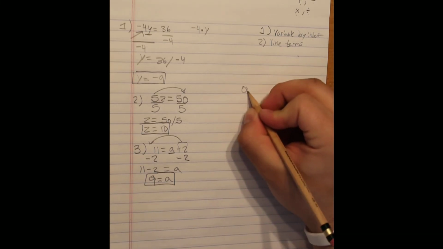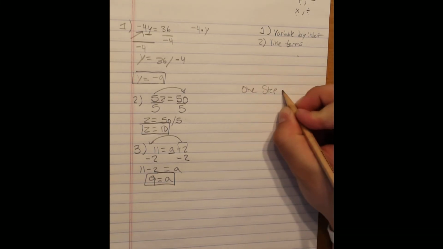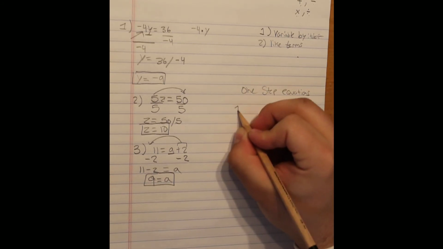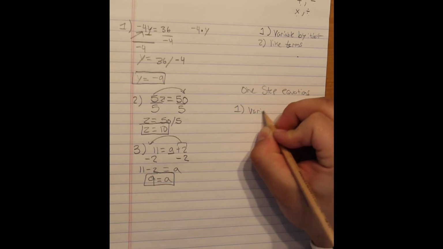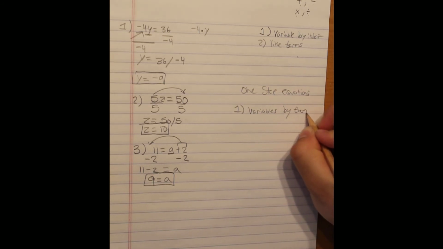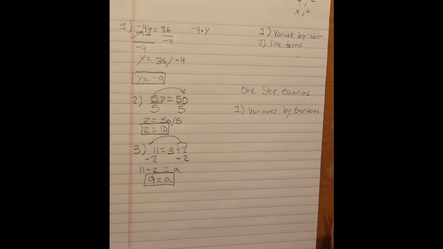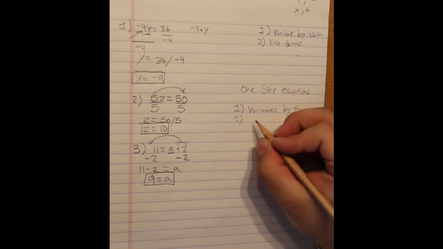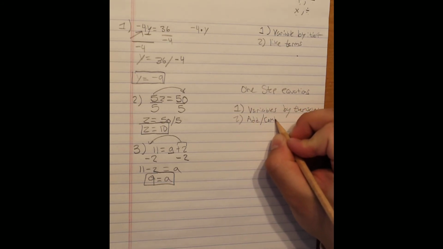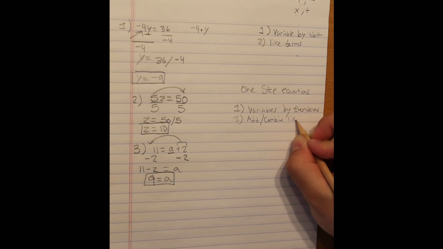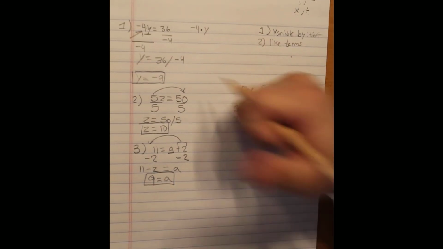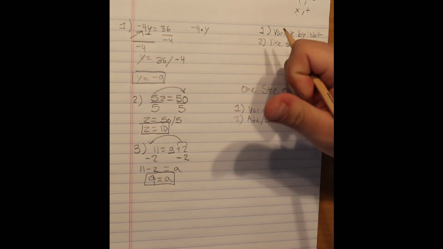This is our one-step equations. Our goals are to look for variables and get them by themselves. Our second step is to add or combine like terms. This is what you should copy down in your journal that I'm going to give you.